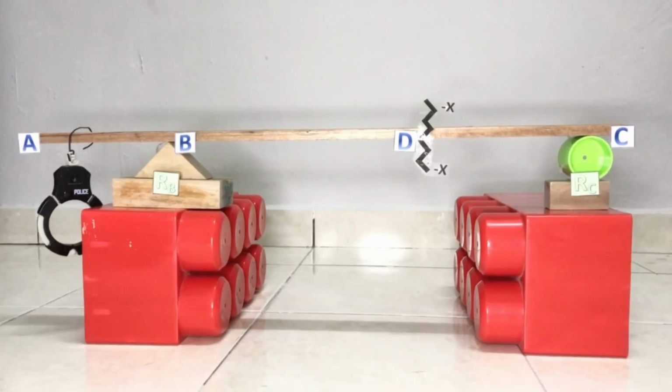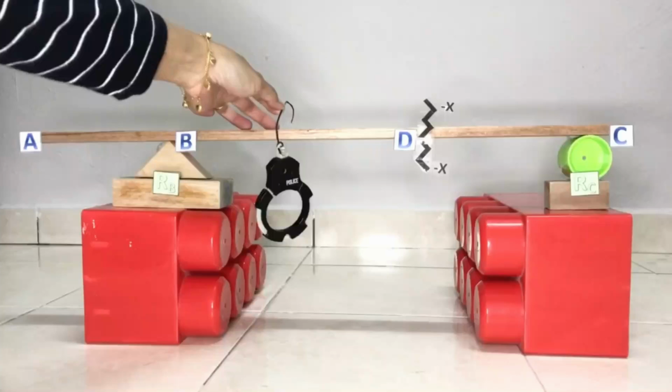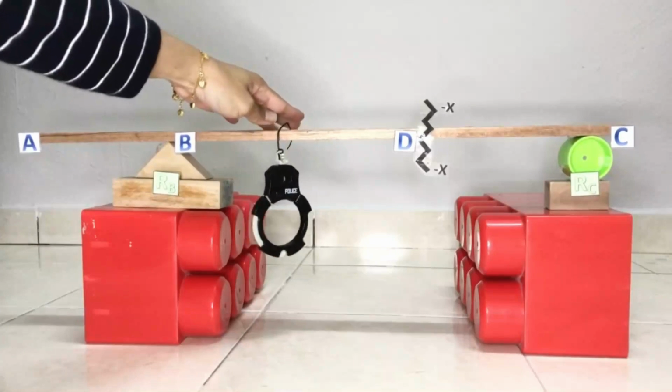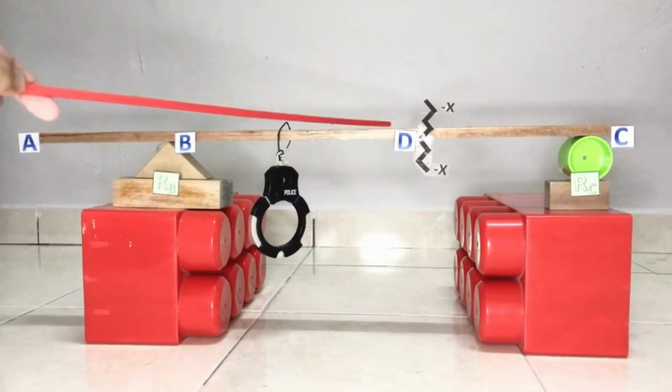The value of shear force at section cut XX is measured. This step we repeat. We increase the load to 100 gram and 300 gram. In case number 2, the step is repeated by moving the load to any point in between point B and point D. I put it here in between B and D.